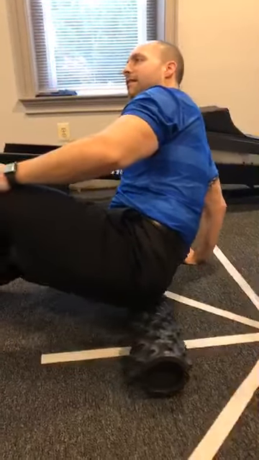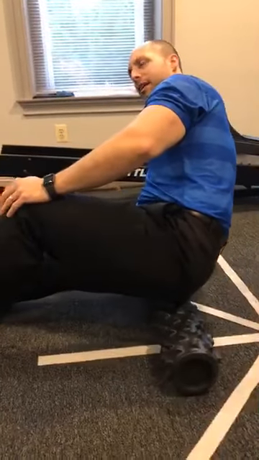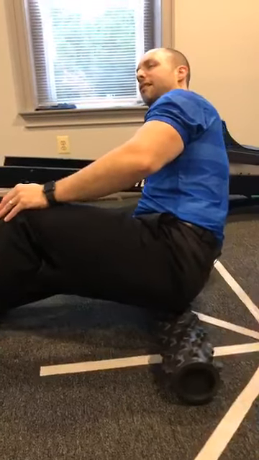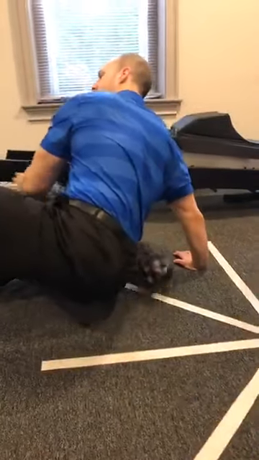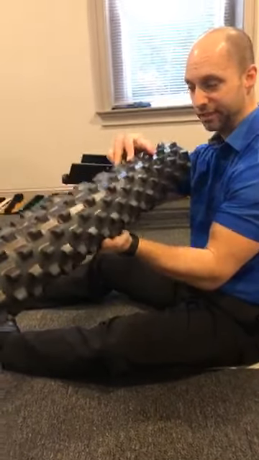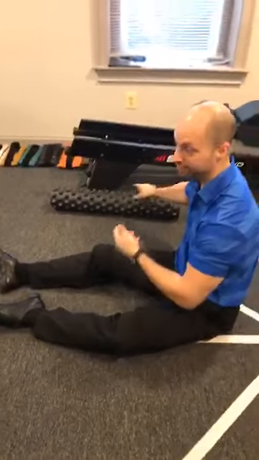I would recommend going back and forth 10 times, taking a break, and then coming back again and going another 10 times. If you've never foam rolled before, it can be pretty intense, especially with one like this. That's really, really digging in deep. You may want to start with a flat foam roll first, if that is too intense for you.